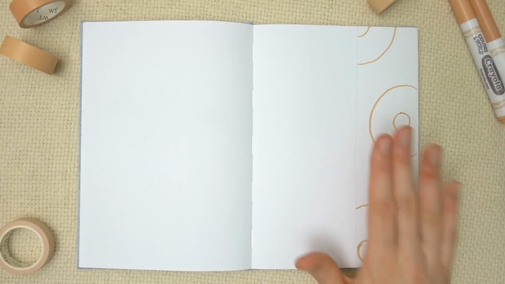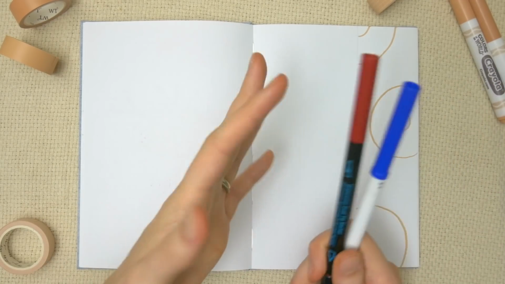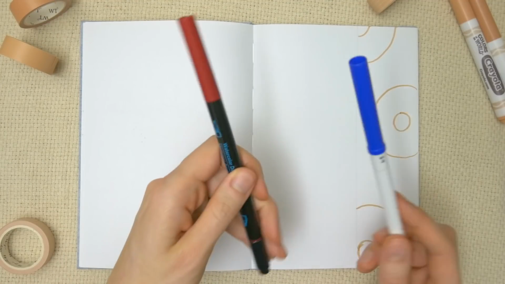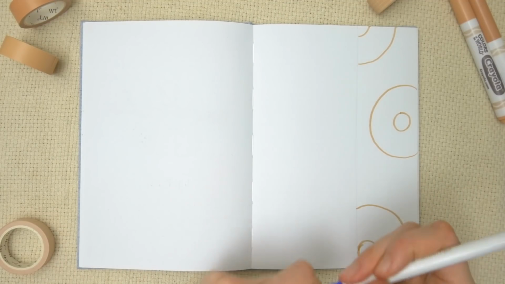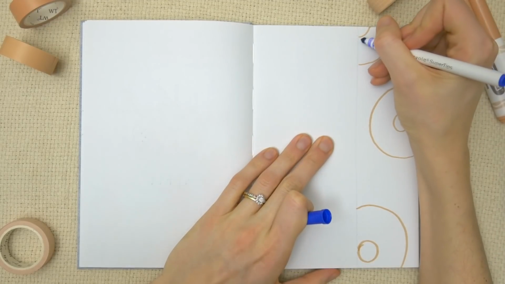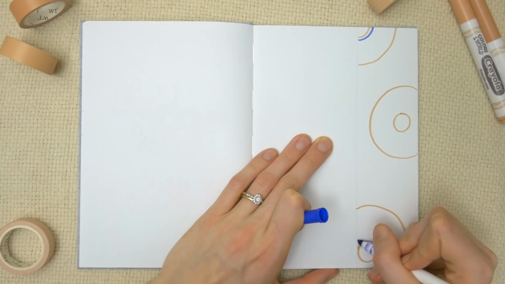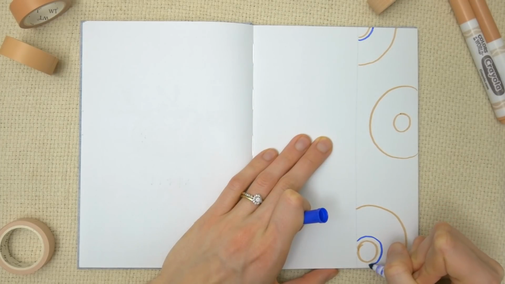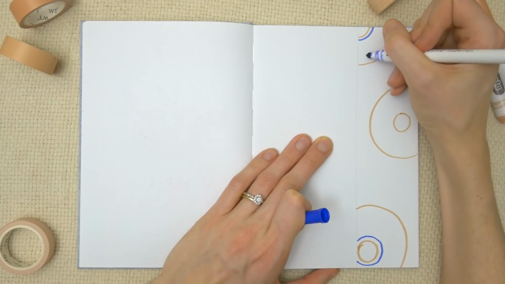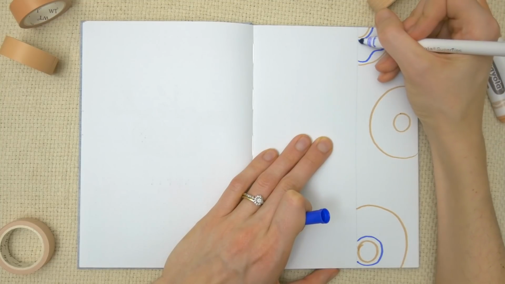Now that I've got the donuts outlined, I'm gonna take 2 colors. You could do more, you could do just one, and draw in where I want the icing to be. So to do the icing, I'm gonna start off by kind of mirroring the inner circle, just leaving a little bit of space. And then I wanna draw wavy lines going around the edge.